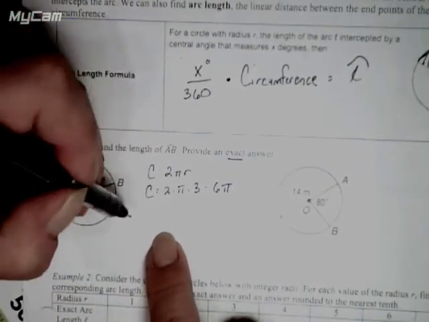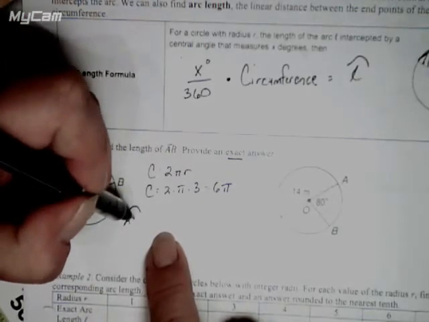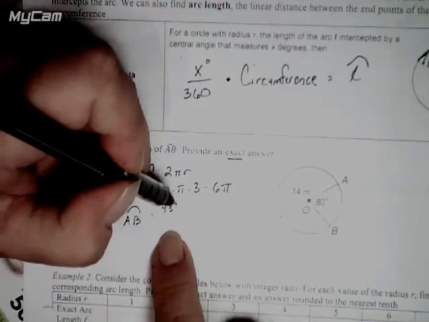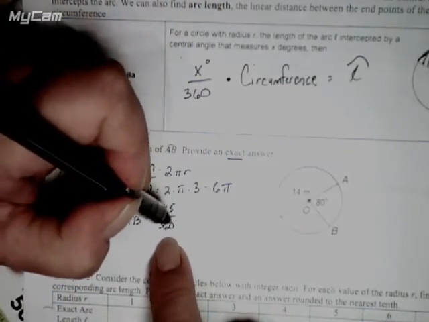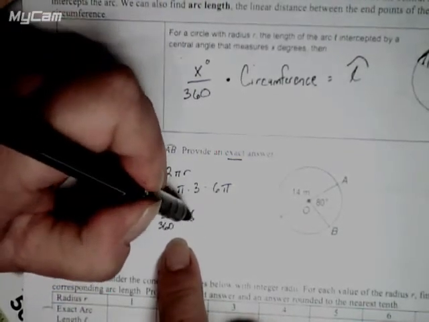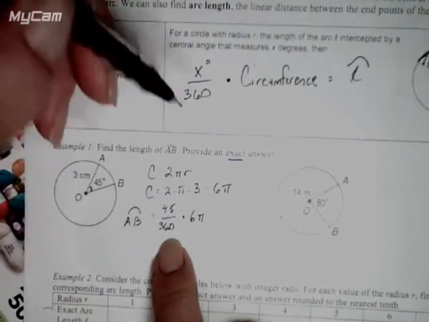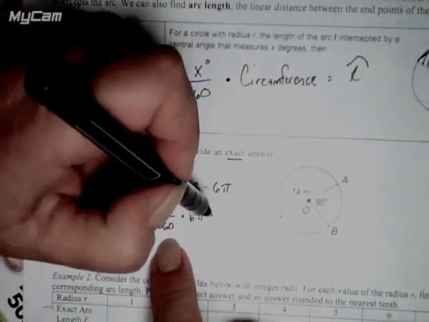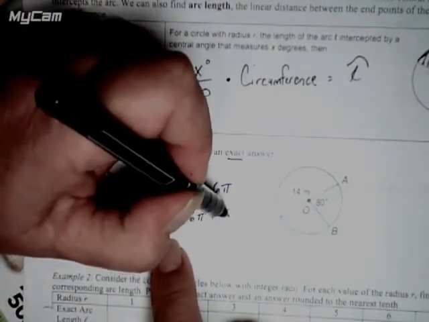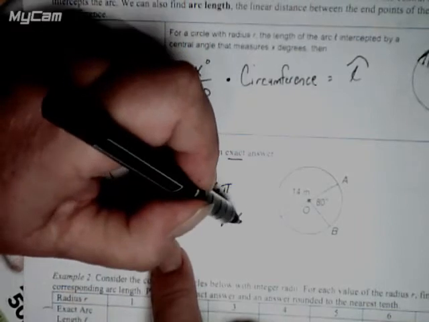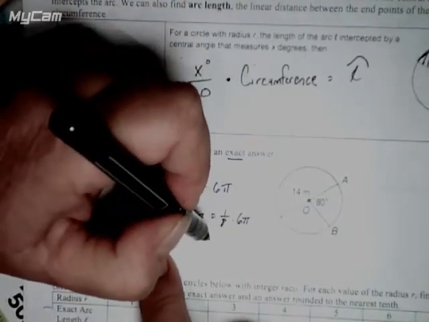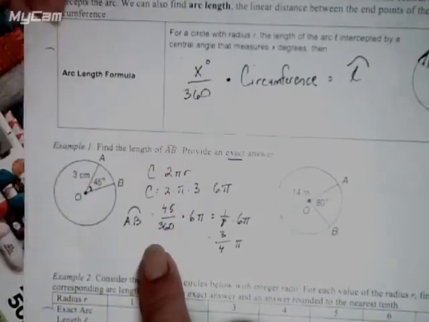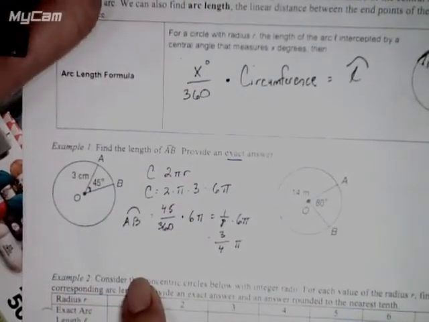Now the length of AB equals 45 over 360 times the whole circumference, 6 pi. I happen to know that 45 over 360 is 1/8 because I've done this many times today. 1/8 times 6 pi is equal to 3/4 pi. All right, there you go.